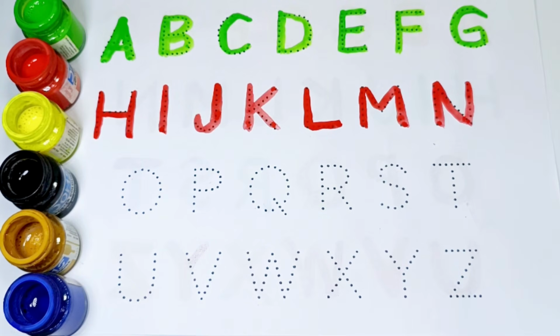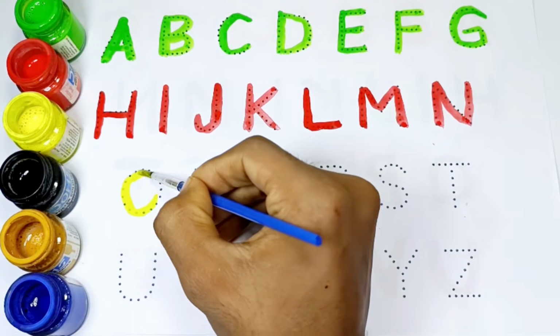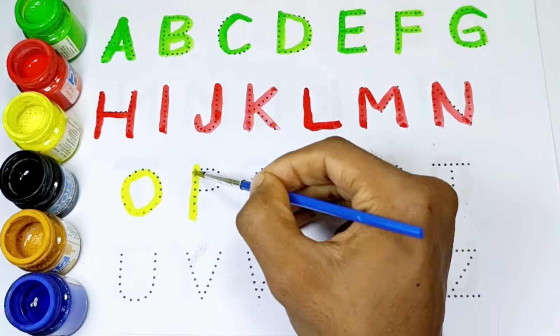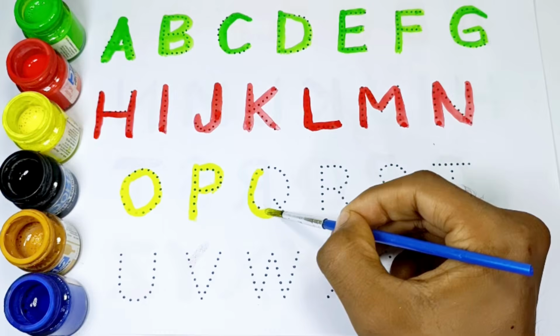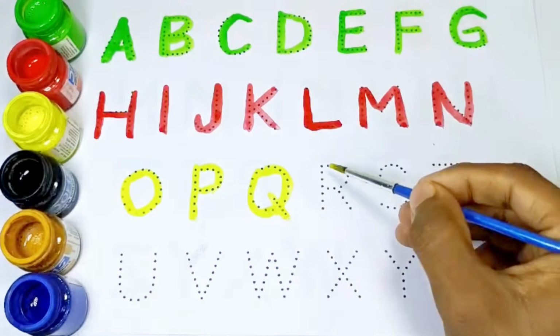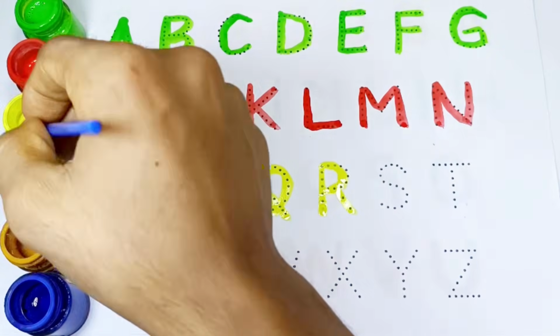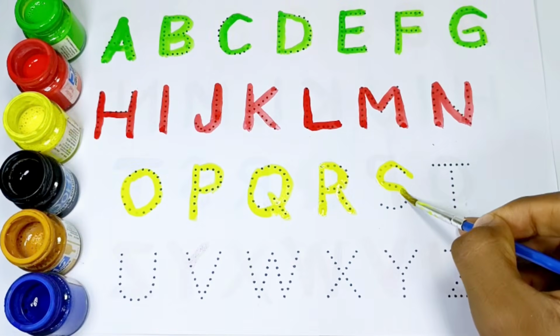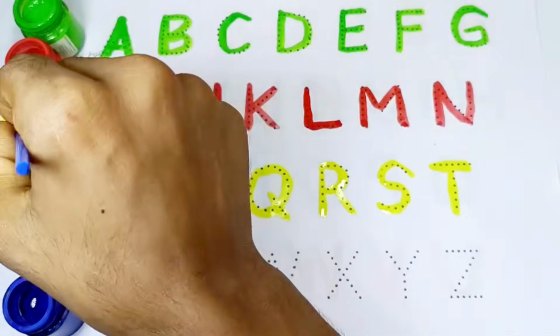N for nest. Kids, now you draw O and use yellow color. O for octopus. P for penguin. Q for quill. R for rabbit. S for snake. T for tiger.